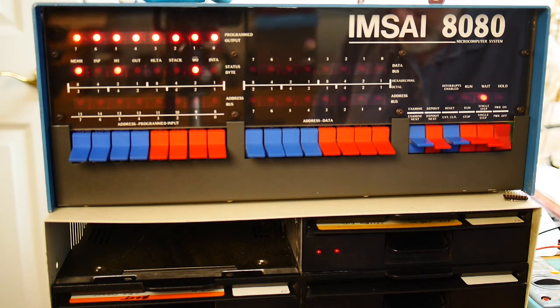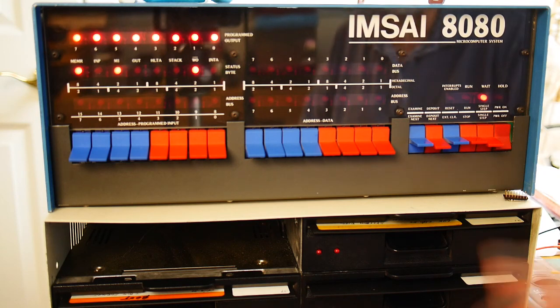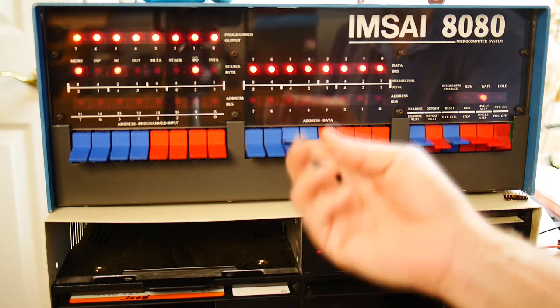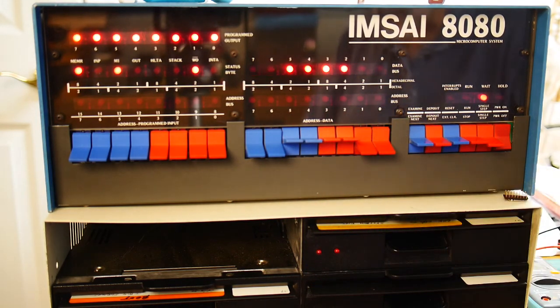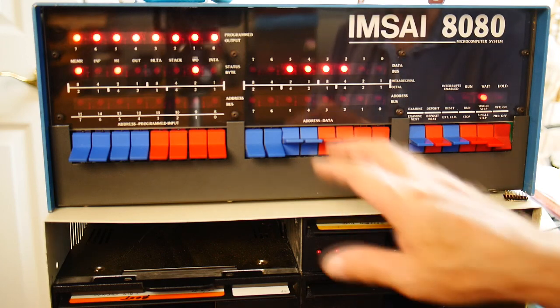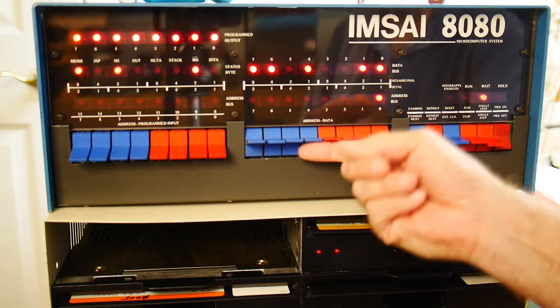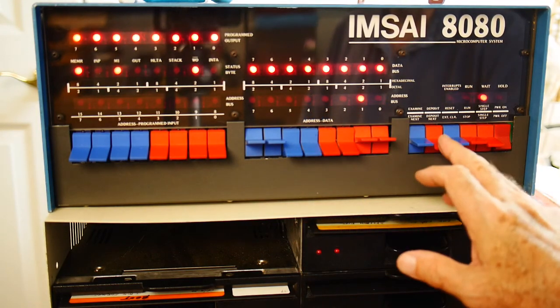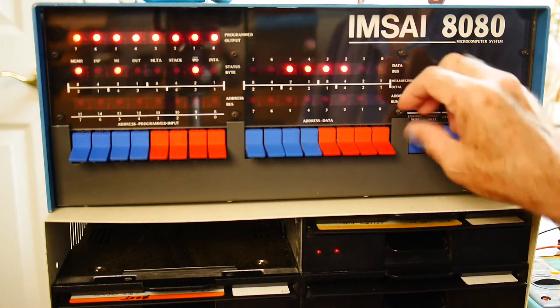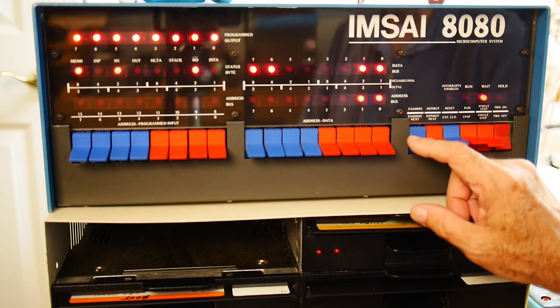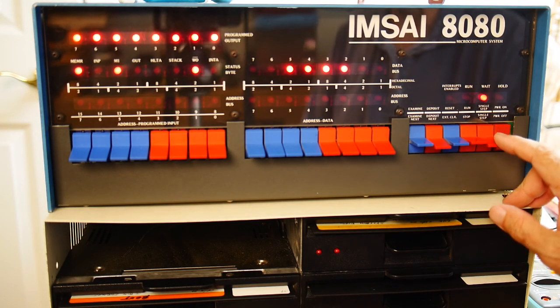We'll take a look at some simple programs. One is just, let's increment the accumulator and display it on the front panel. So the increment A instruction is 3C. We're incrementing A, and then we're going to do our output to FF, and then we're going to jump back to 00. So increment, output, jump. Right. So we're going to single step this.